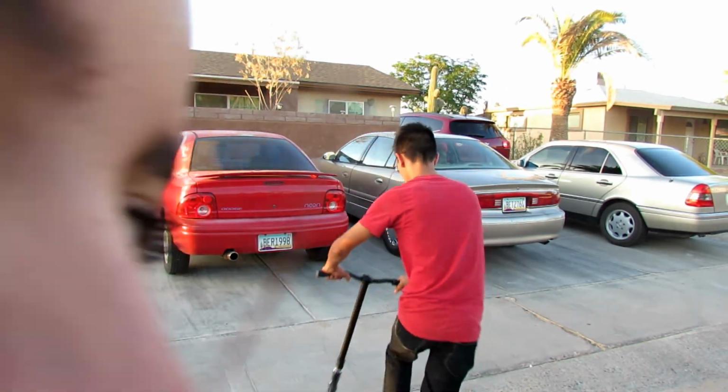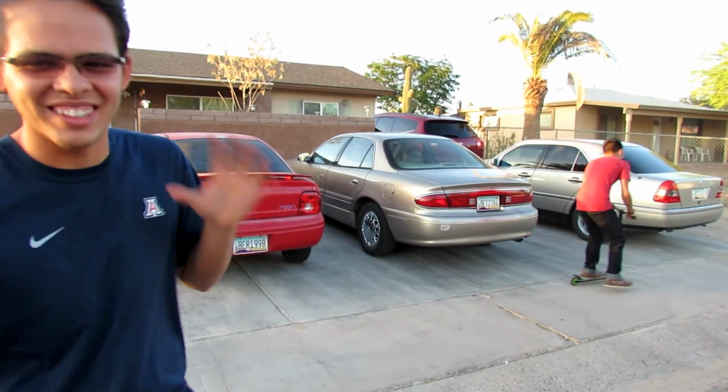Alright. Let's use Martin as an example as he rides his scooter. We need to calculate his change. Oh, right. Okay, Martin.